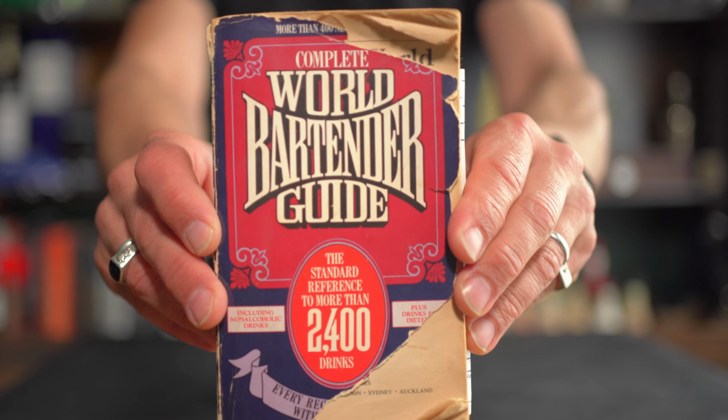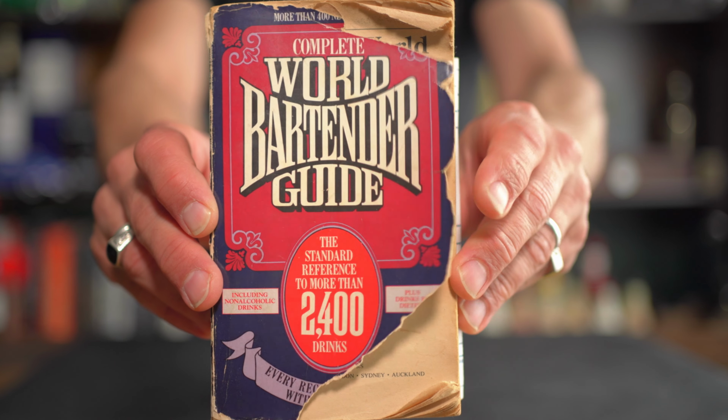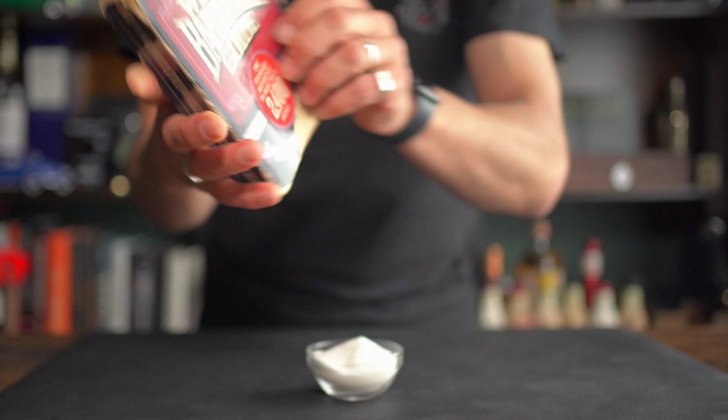I use it sometimes, I admit, and sometimes I actually use it in a cocktail recipe as a spoon of powdered sugar. Not because I can't use sugar syrup, but because, let me just show you, I think it's here. For example, there's a book, let me just show you here. See how broken this book is.